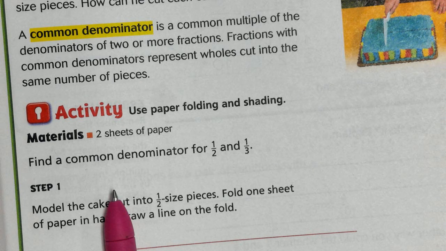So here's what I'm going to do. I want you to take your first piece of paper, and we're going to use this. I want you to fold it in half. I would say hamburger style, but it really doesn't like this. Okay, so here is the first cake.